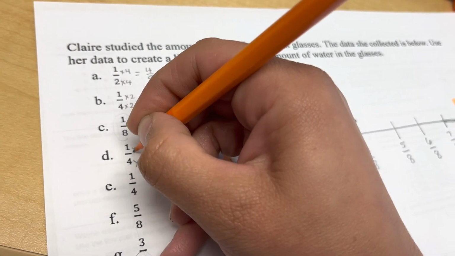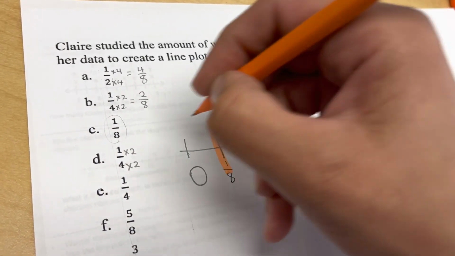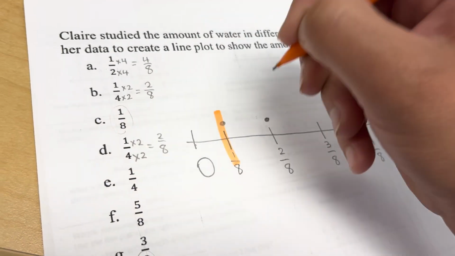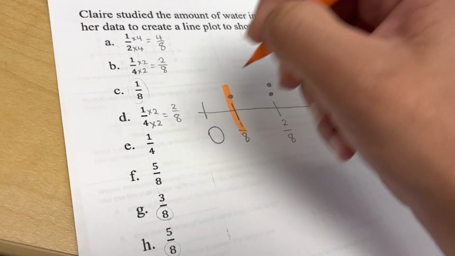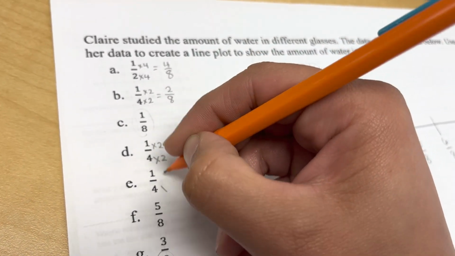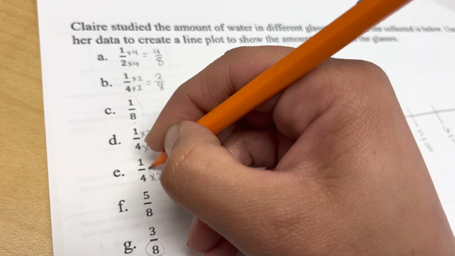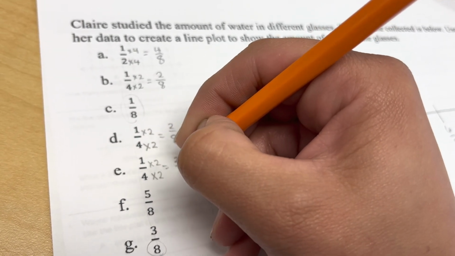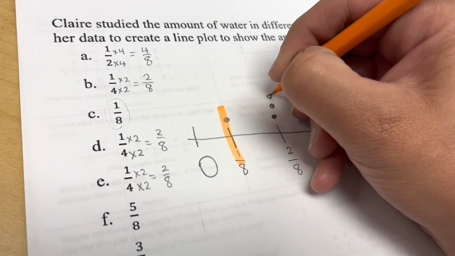Get you to eighths. 4 times 2 is 8. 1 times 2 is 2. So this gets me 2/8. I'm going to put another dot at 2/8. This is the same exact number. So 4 times 2 is 8. 1 times 2 is 2. I'm going to get another dot at 2/8.